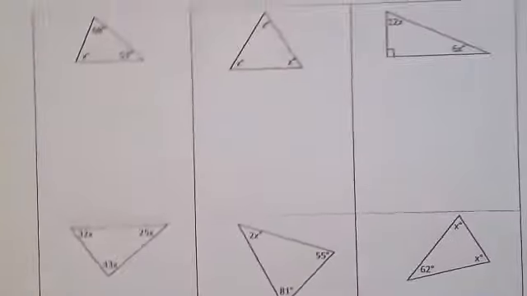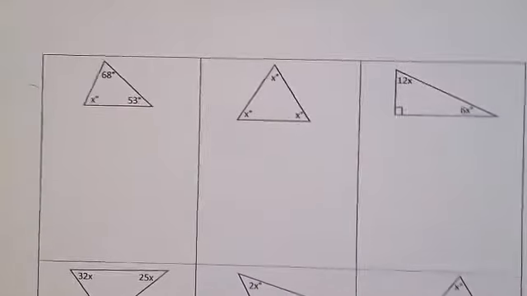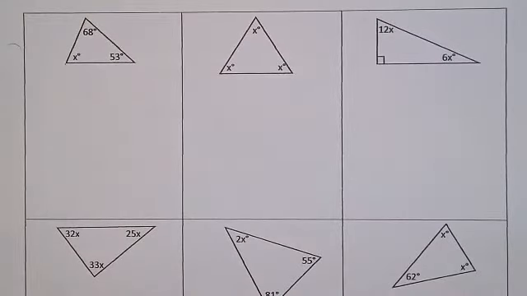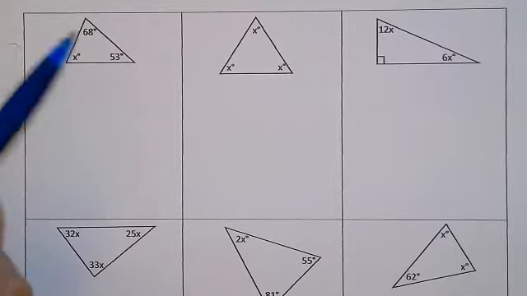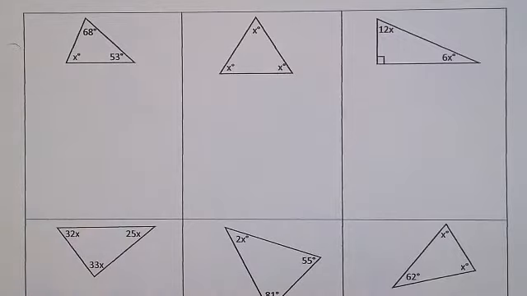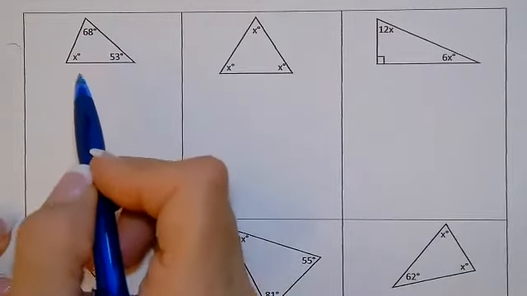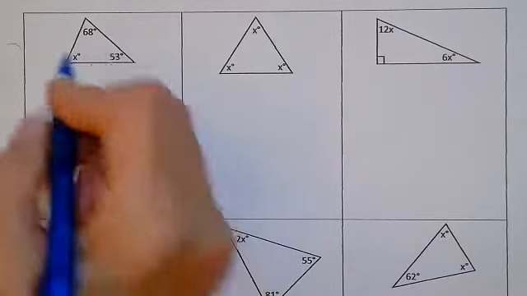Okay, let's do some practice. Page 8. Okay, so here I'm given 2 angle measures. So I'm going to add the 2 together and subtract from 180.